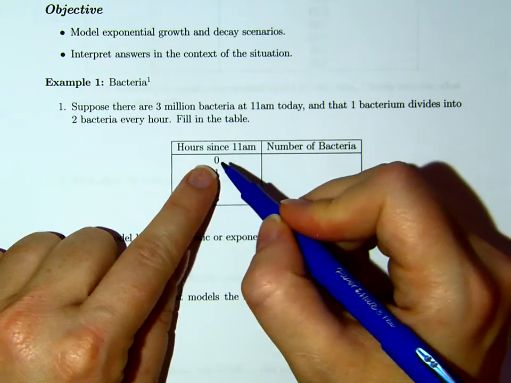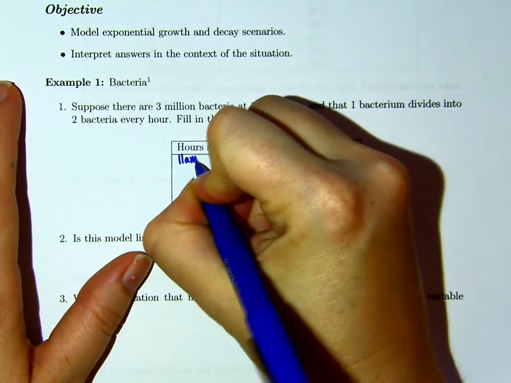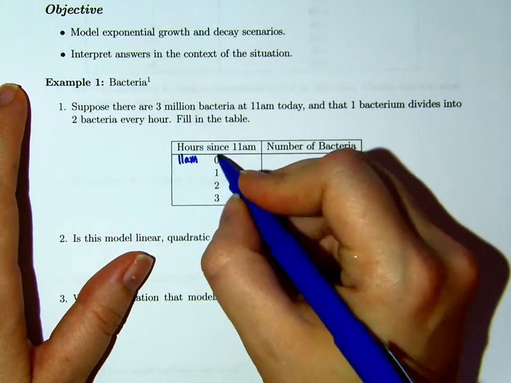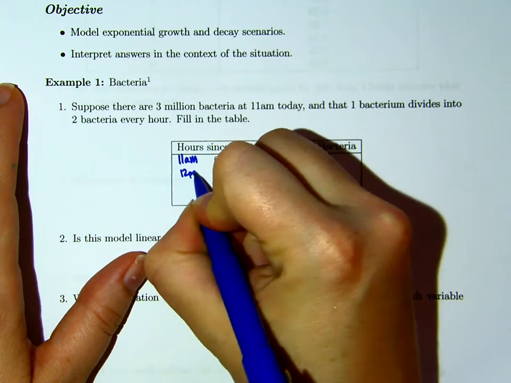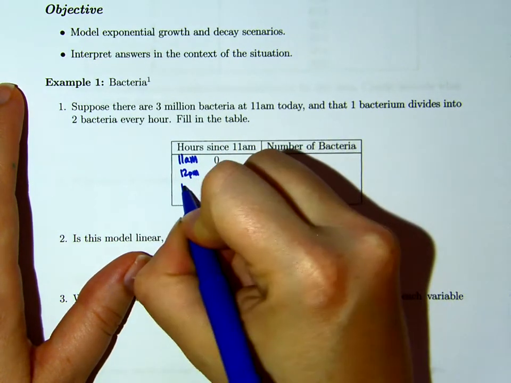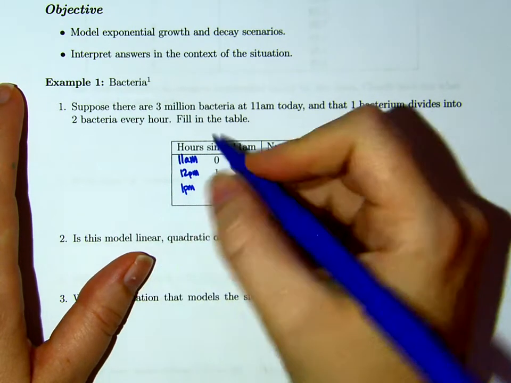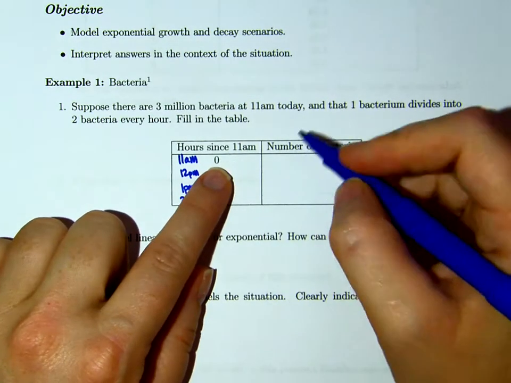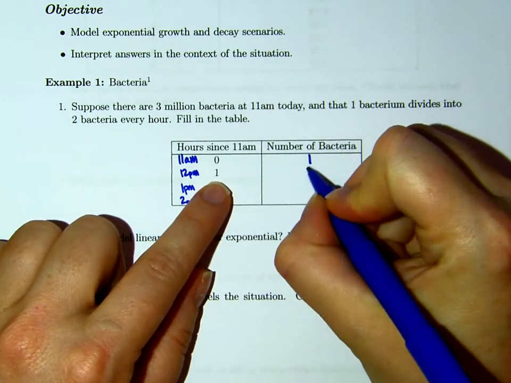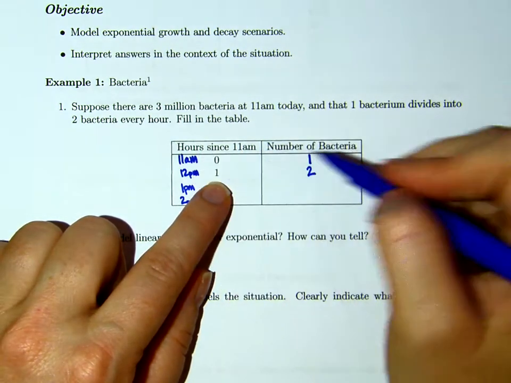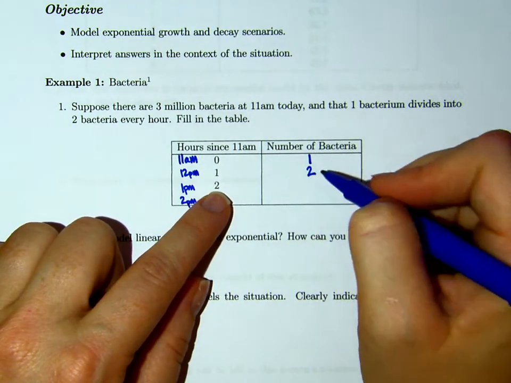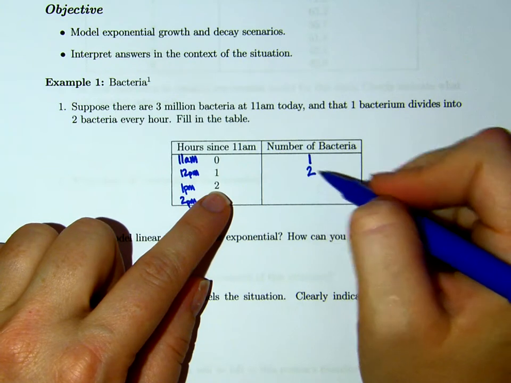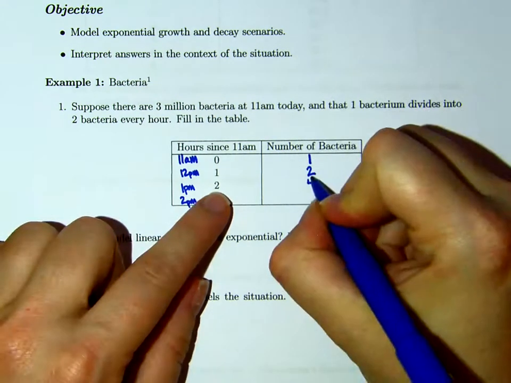So it's 11 o'clock, and just so that I'm crystal clear, every hour. So 1 hour later it is noon, 2 hours later it's 1 p.m., and 3 hours later it is 2 p.m. Okay, just to keep track of time. Number of bacteria: we started with 1. 1 hour later there are 2 because that 1 split into 2. Now there are 2 of them. Each one of these split into 2. So now one of them split into 2 and the other one split into 2. So now there are 4.